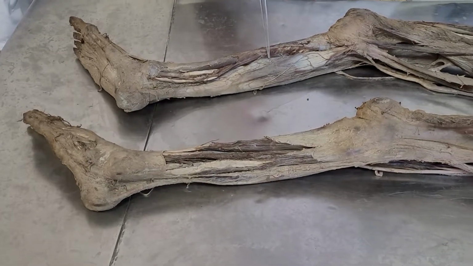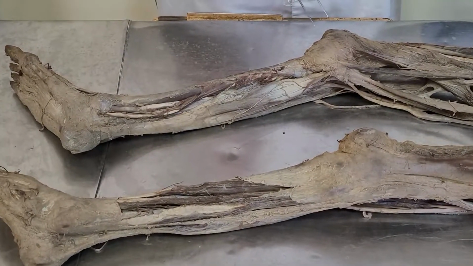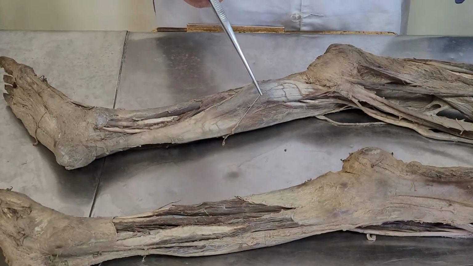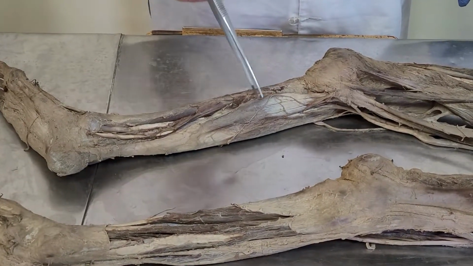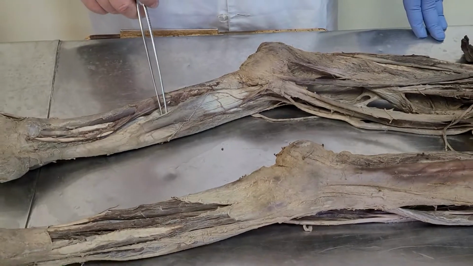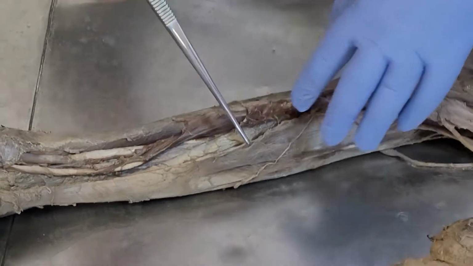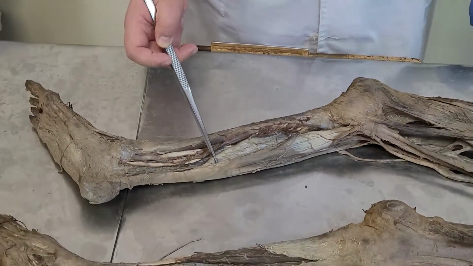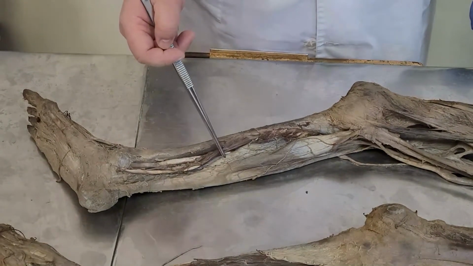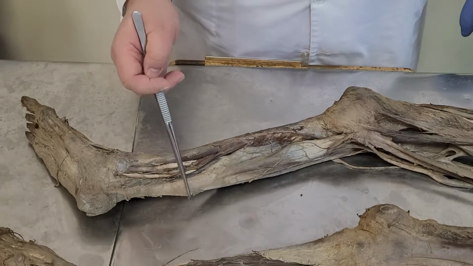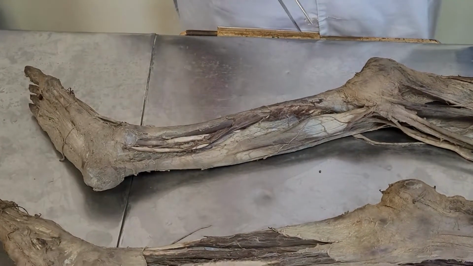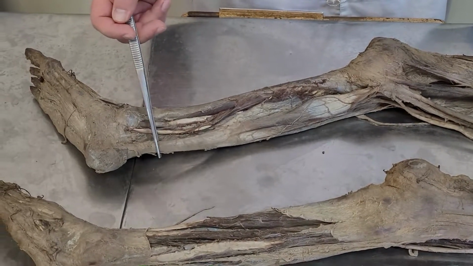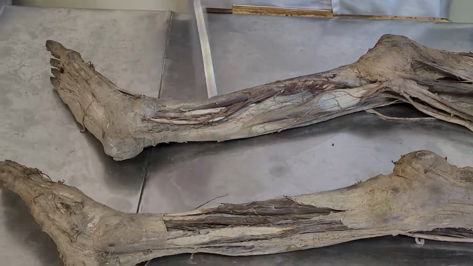And posterior muscles. Posterior muscles of the leg consist of superficial and deep. Superficial muscles are, first of all, gastrocnemius muscle. It has medial head and lateral head, two heads of gastrocnemius muscle. Below this muscle, next is musculus soleus, and together two heads of gastrocnemius muscle and soleus muscle combined in one muscle, that is triceps, musculus triceps surae. This muscle has very strong tendon, Achilles tendon, which is attached to tuber calcanei.